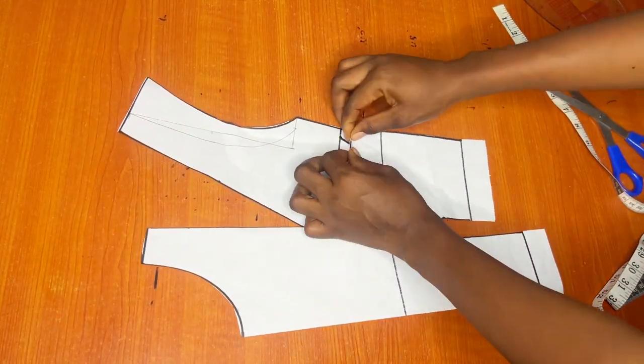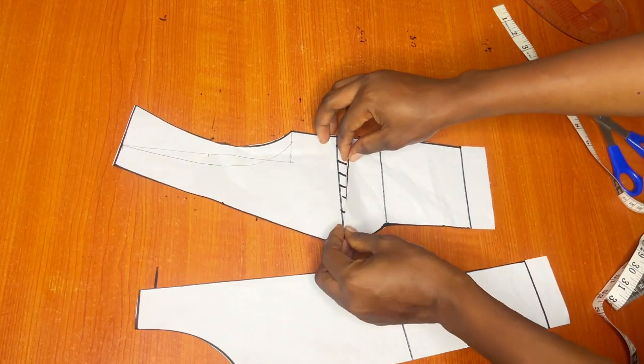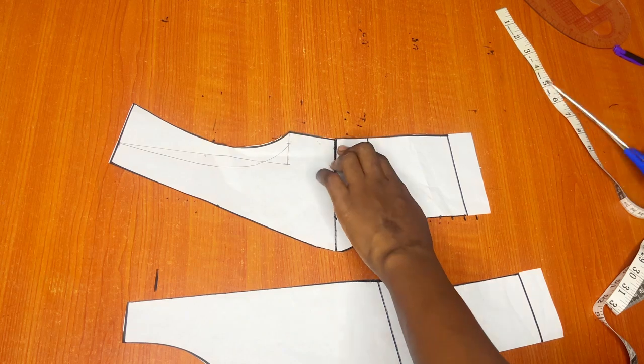Cutting it out like this, I'm going to go ahead to close the side dart, and I'll just put it up just like this, and then you can use a marking tape.